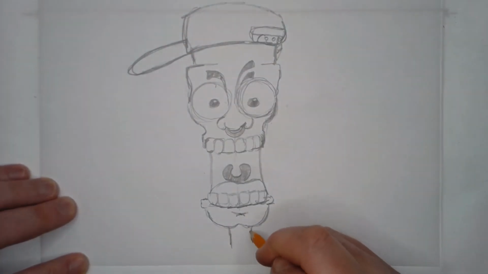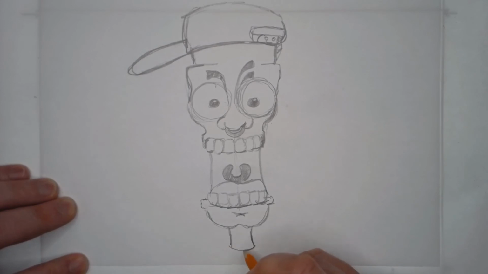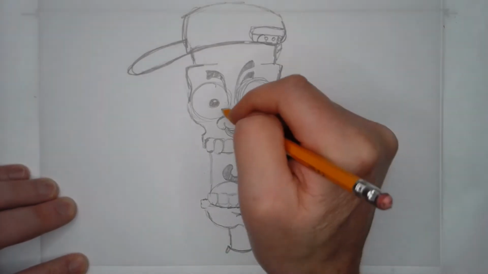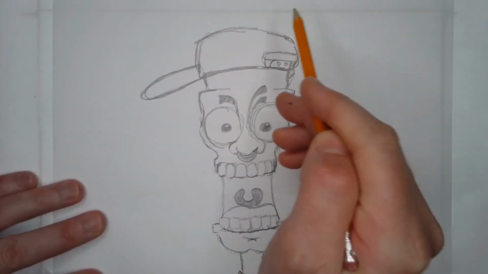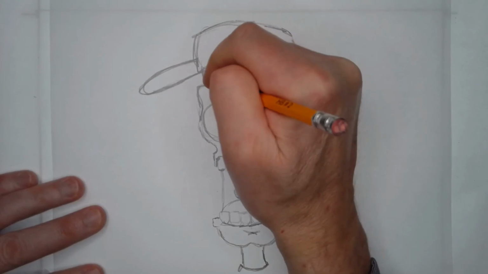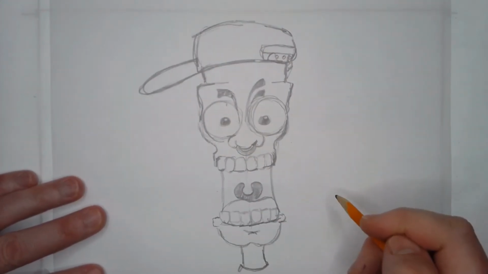Just about done. We're going to put in the neck. We're going to use an ellipse here. And then what I'm going to do is put a blank over the top of it. I'm going to trace it off and create my finished product.